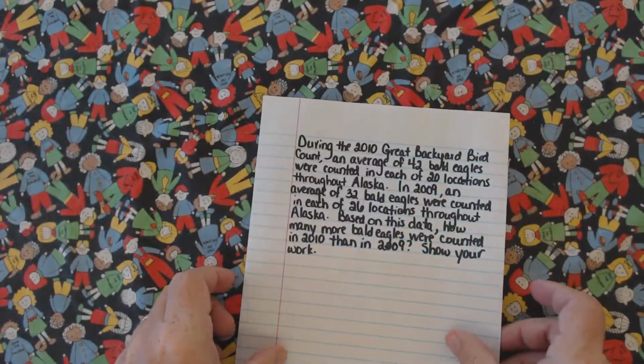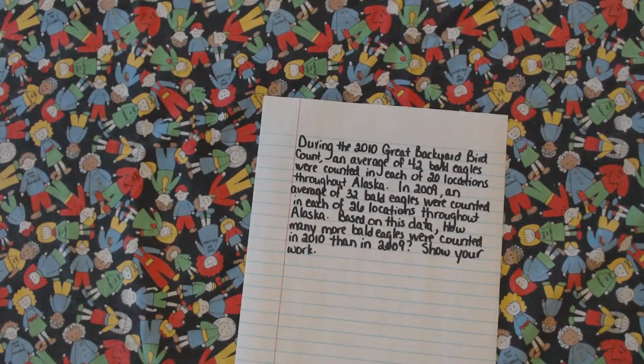Suppose we had this problem before us. It says, during the 2010 Great Backyard Bird Count, an average of 42 bald eagles were counted in each of 20 locations throughout Alaska. In 2009, an average of 32 bald eagles were counted in each of 26 locations throughout Alaska.